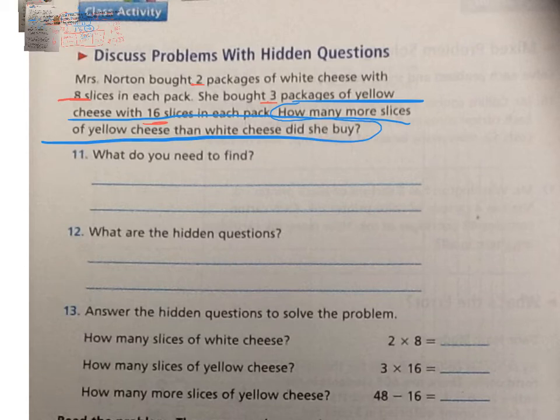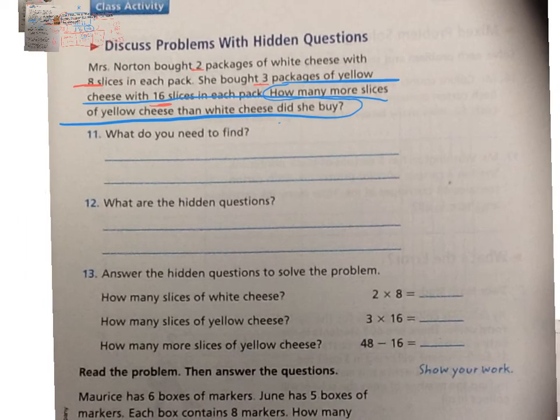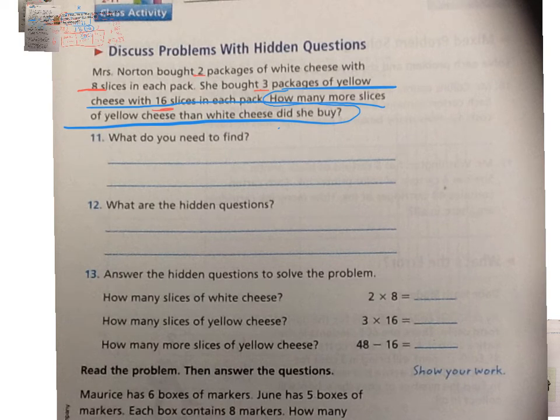So what do you need to find? Okay, what do you need to find? Hopefully, you realize you need to find how many more slices of yellow than white cheese Mrs. Norton bought. Basically, that's your question. Okay? Number 12, what are the hidden questions? You kind of have to work this out. You have to realize that you need to find out how many white pieces of cheese, then you need to find out how many pieces of yellow cheese, and then you need to take the total amount of yellow cheese and subtract the total number of white cheese, and that'll give you the amount of difference, or the amount of more yellow cheese.